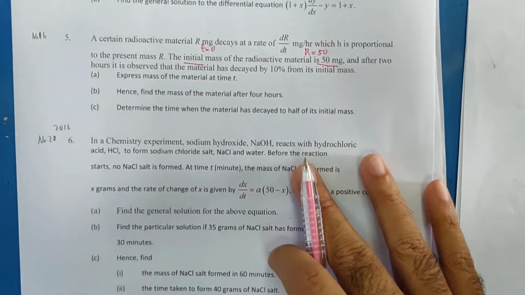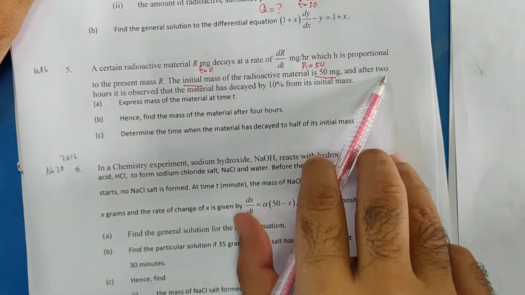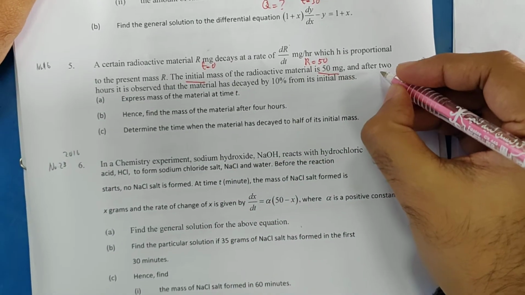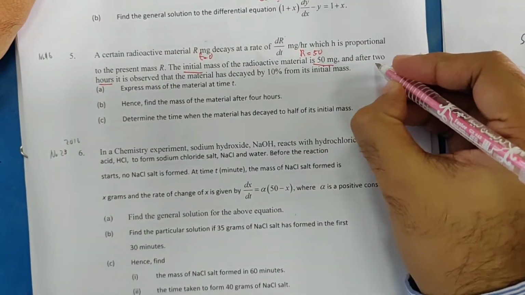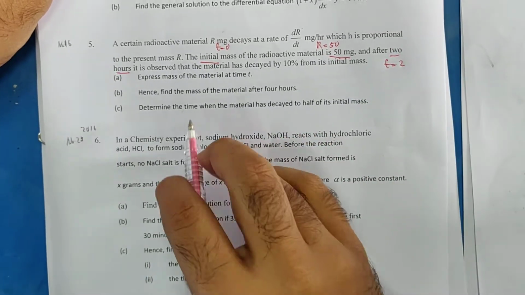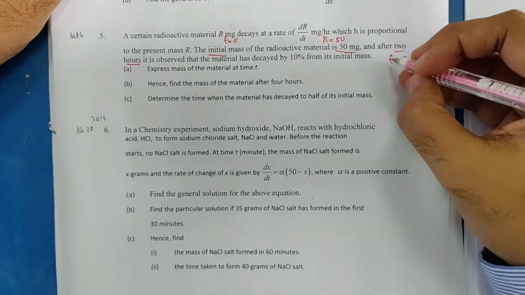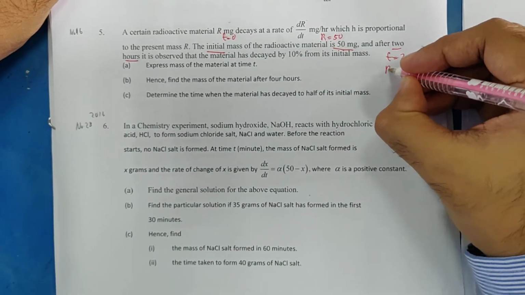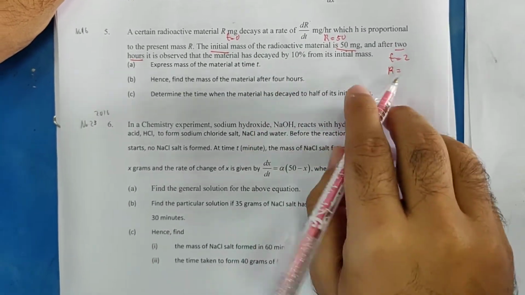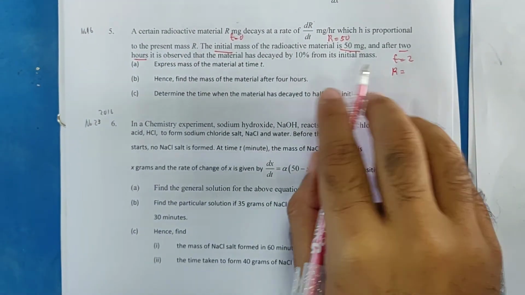Alright, so let's go further. And after 2 hours, here, it means T equals 2. The material has decayed by 10% of initial mass. At this moment I got multiple answers from students. So what should R be? Some say R is 10, some say R is 90 over 100 or 10 over 100.